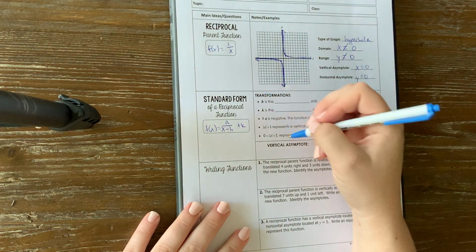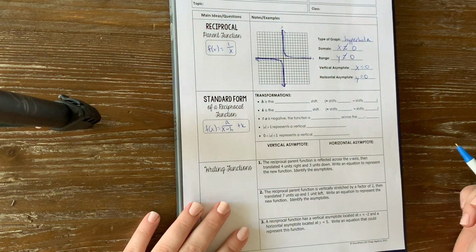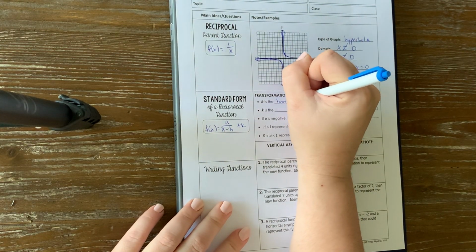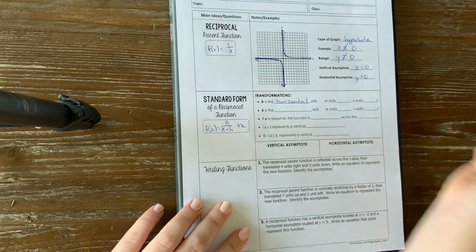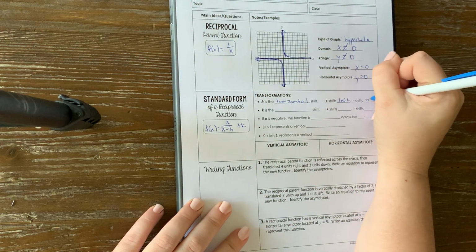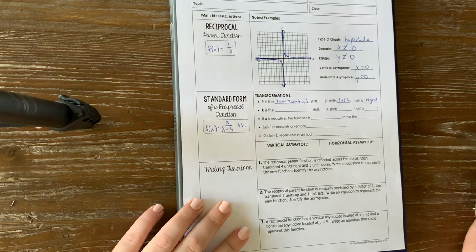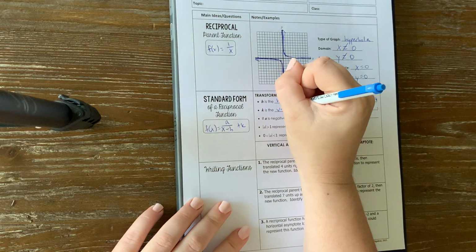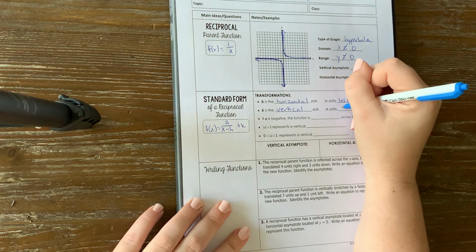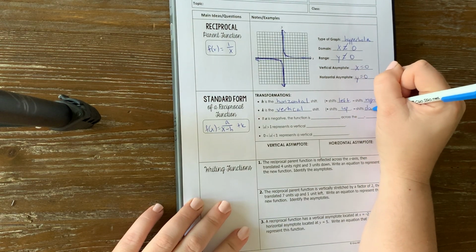Remember, all of this stuff still means the same thing we've been talking about on transformations all year. The h stands for the horizontal shift. If it's positive, it shifts to the left. If it's negative, it shifts to the right. The k stands for the vertical shift. If it's positive, it shifts up. If it's negative, it shifts down.